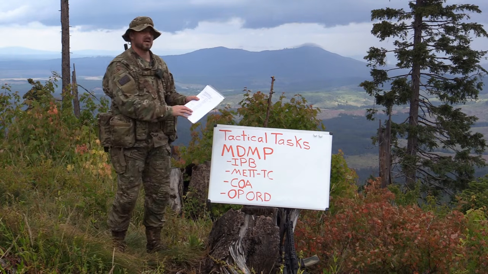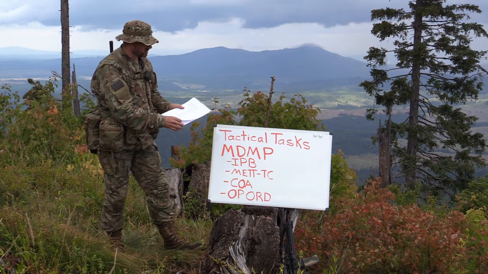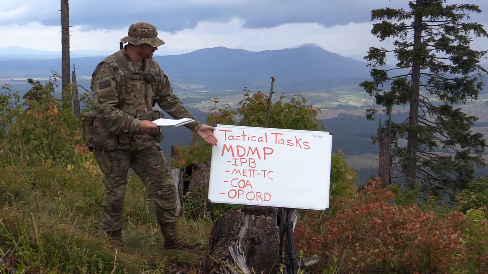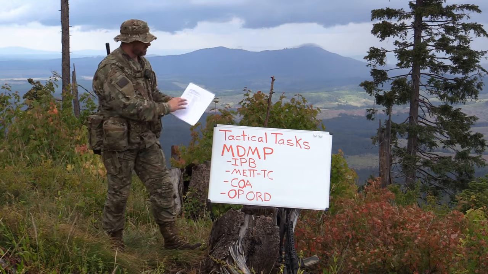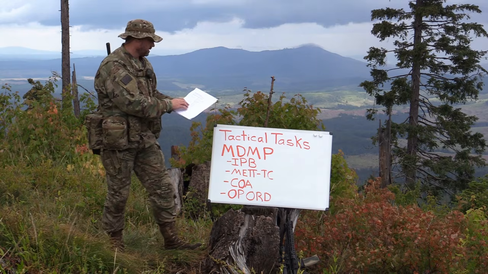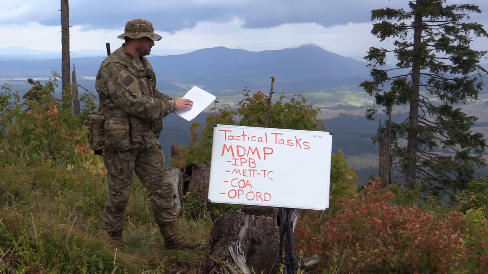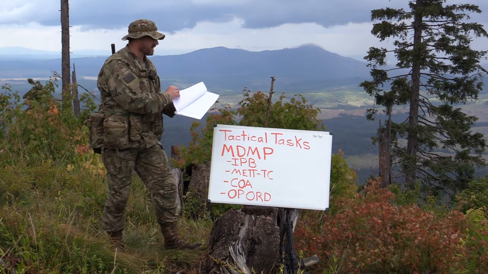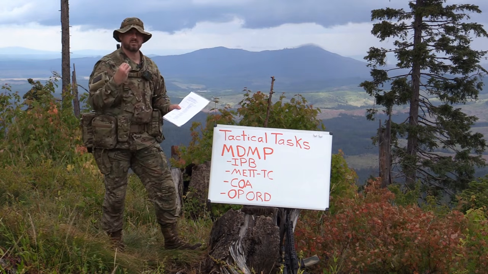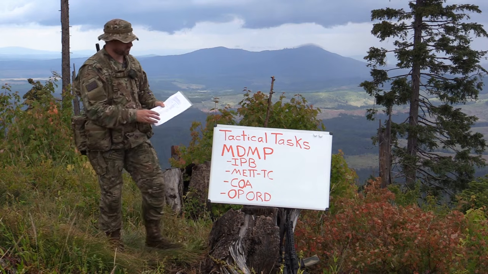So each one of these steps, as you turn through this, has a breakout section, okay? For example, intelligence preparation for battlefield. On the main document, it lists that as step 2. And on step 2, there's a further breakout that details in a little more detail what you need to think about and what's going to be important in that step for you.